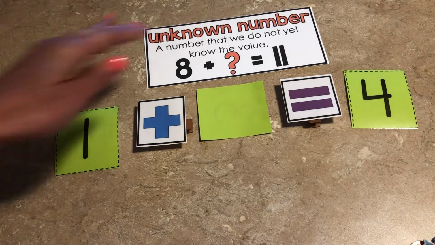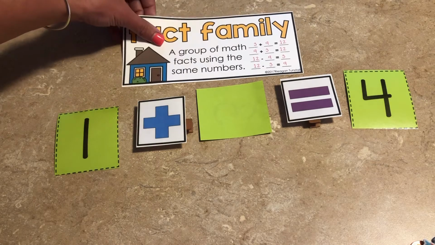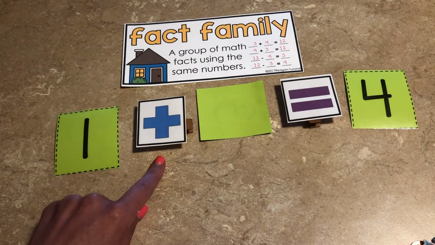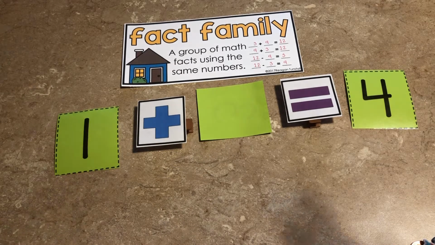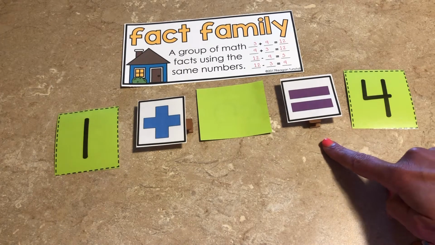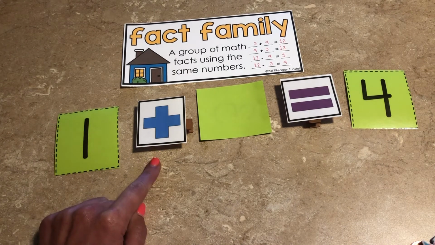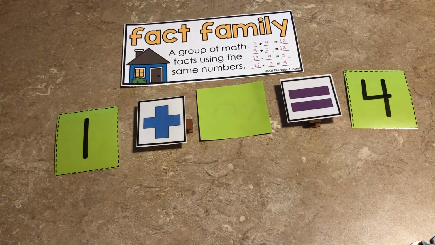Now, it's really important to understand that numbers have a relationship with other numbers. Just like you can add something to the number 1 to make the same value as 4, you can use the opposite of addition and you can subtract to find that missing number.